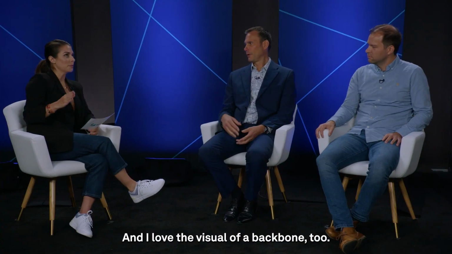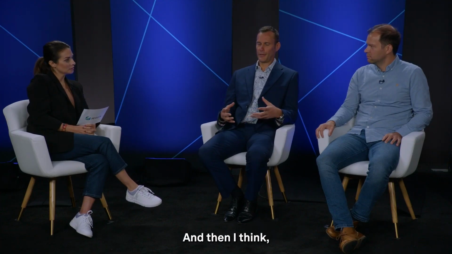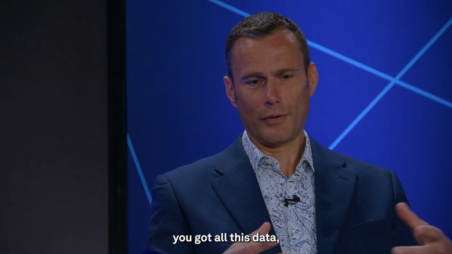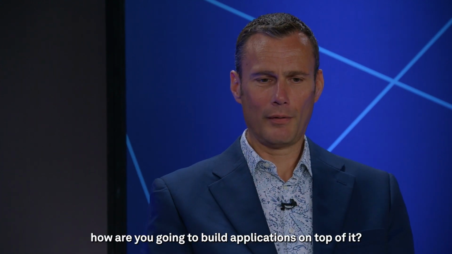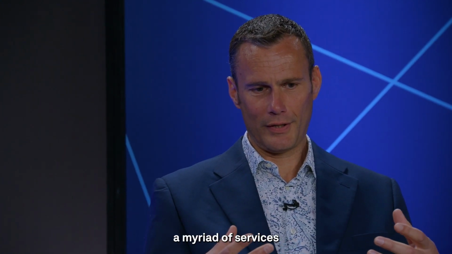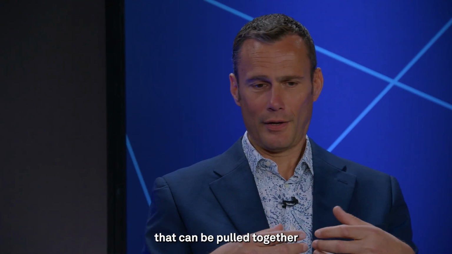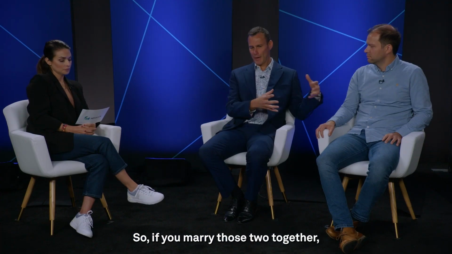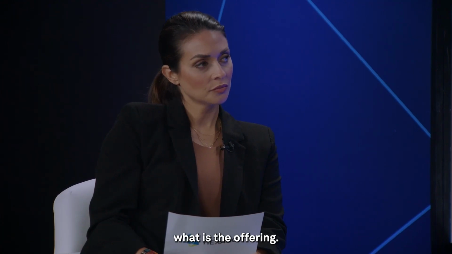And I love the visual of a backbone too. It's very much about the connectivity of it, and I think that's obviously one key component. The other is, okay, you got all this data, what are you going to do with it? How are you going to present it? How are you going to build applications on top of it? And the backbone is essentially a myriad of services that can be pulled together to build composable applications. So if you marry those two together, they're really the two key strengths of what it's offering.